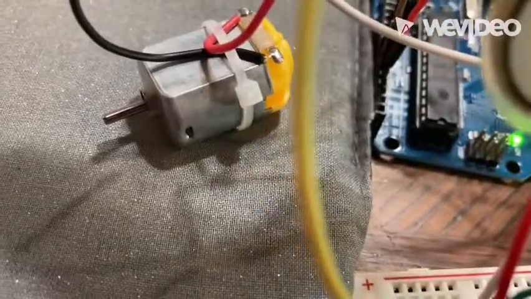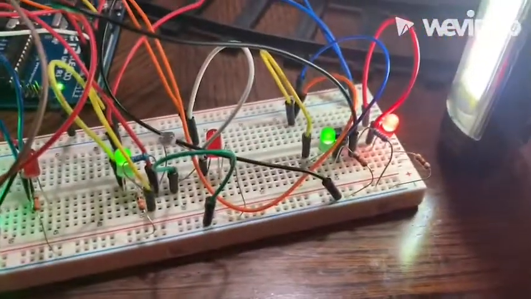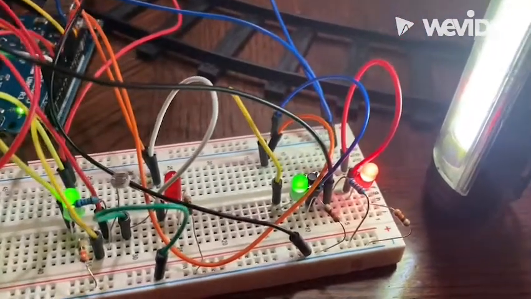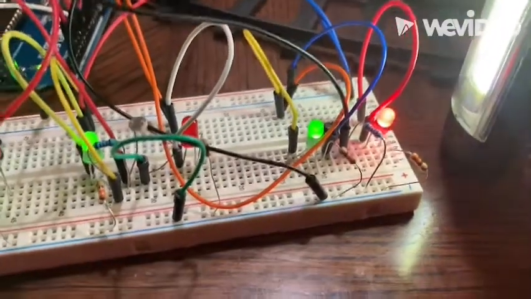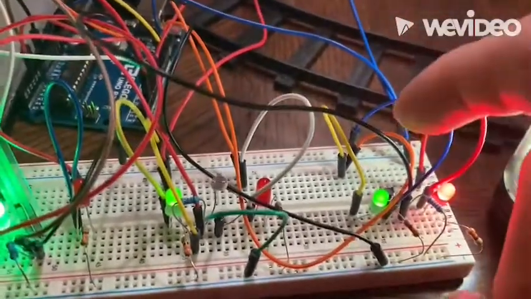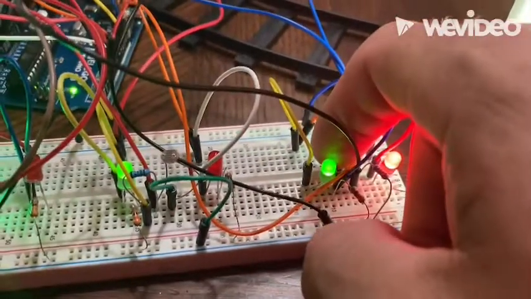You can hear and see the motor spinning. It stops, and once it stops, it shows a solid red light, which means the station is backed up. In order to proceed onto the next station, I need to use my user input and press the button.